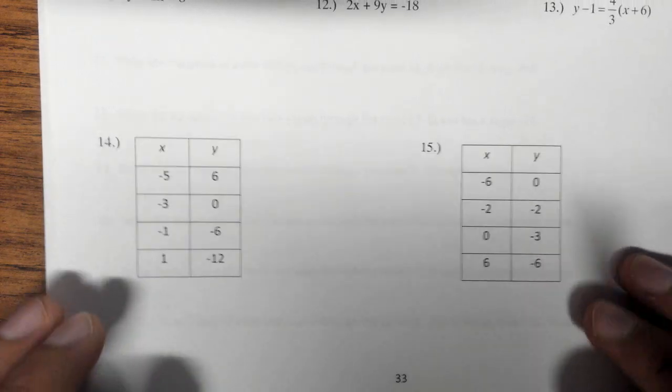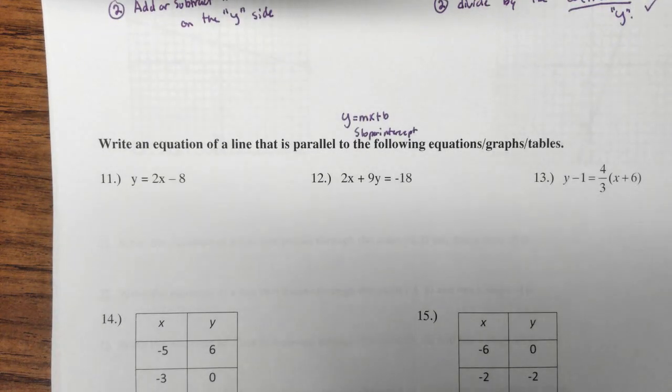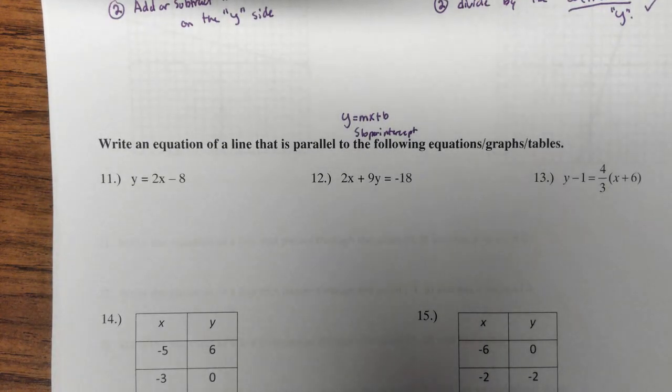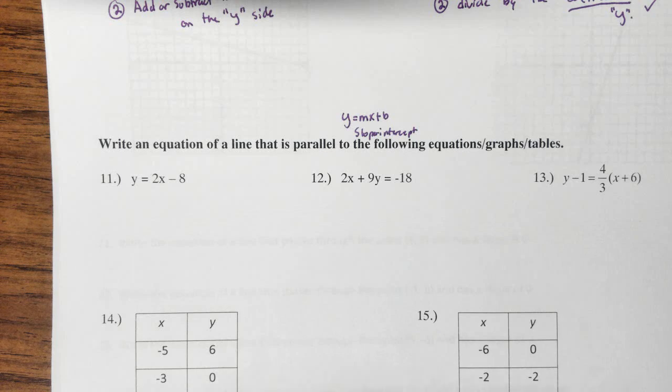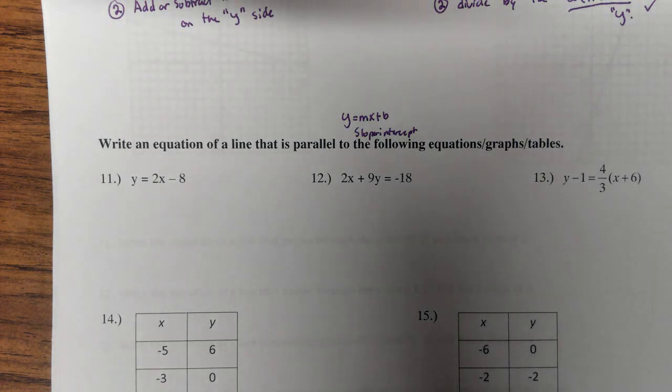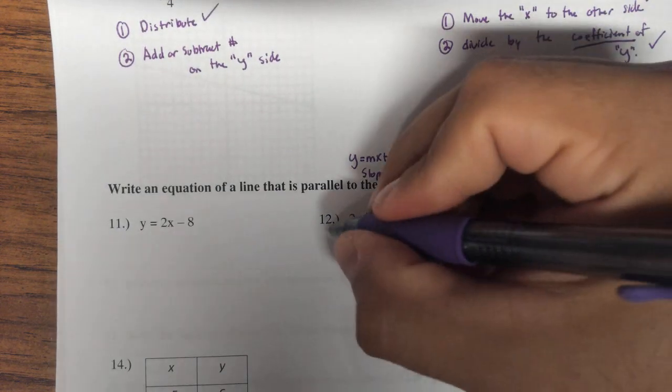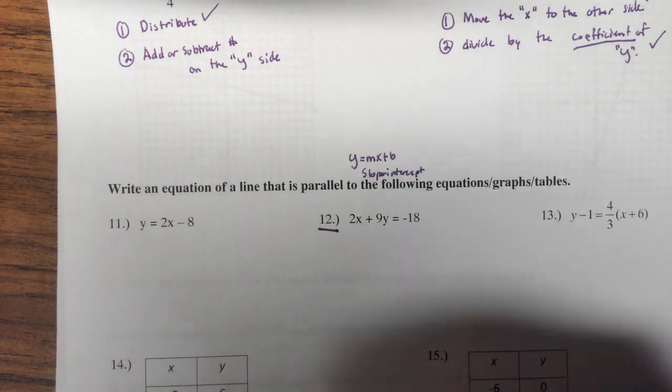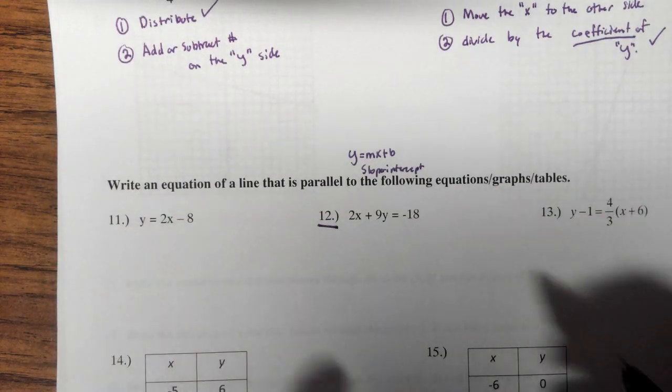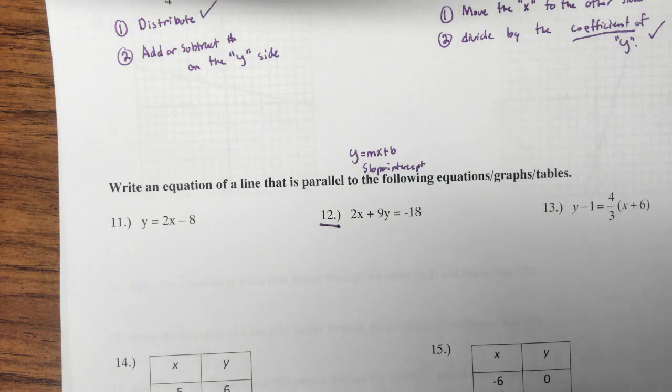Okay, moving on to 11. Again, I'm not going to work through every single one of these, but I do want to show you guys just how we would work something like this out. Okay, so first, I just want to point out that number 12, I'm going to work the easier one. I'll leave you guys to work the other 2. So number 12, 2x plus 9y equals negative 18.